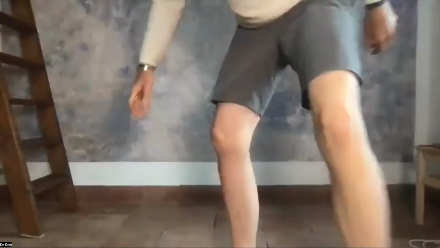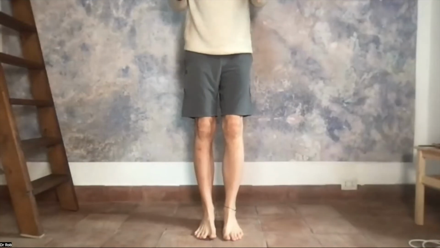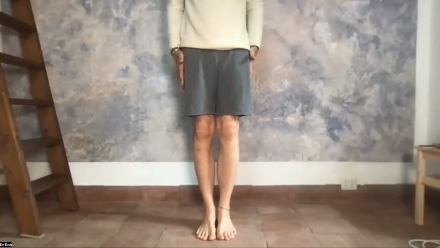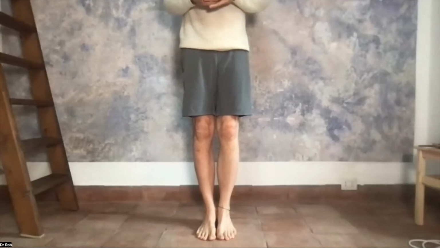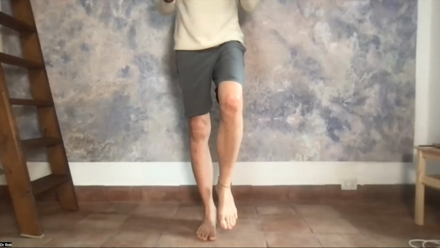Let's just look at a few movements. And I encourage you to do these with me so you can experience them a little bit. My head is going to be cut out. One of the first things that you can look at is their ability to balance. So very simply, starting with the feet together, just trying to raise the foot off the ground and see how well they can control that.